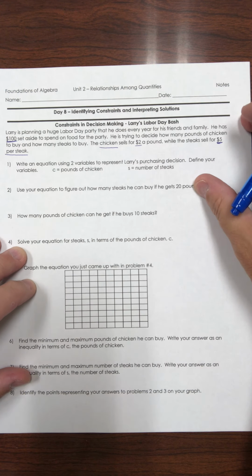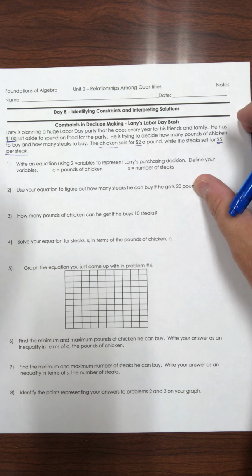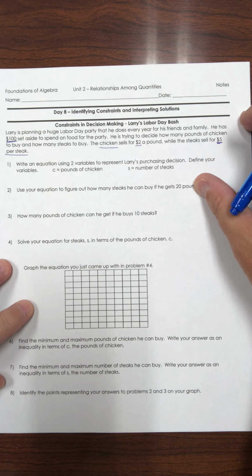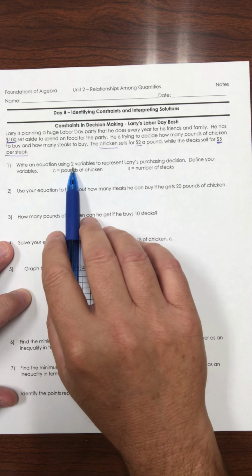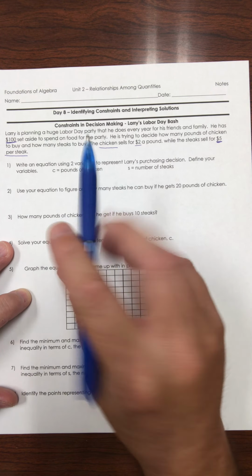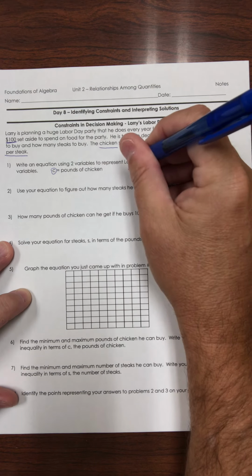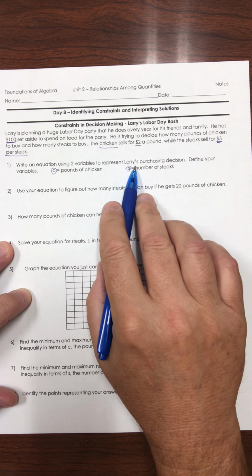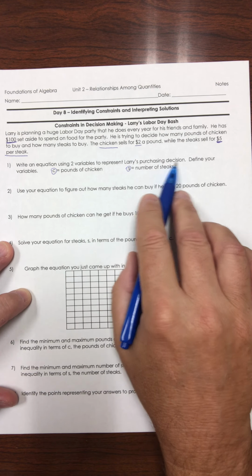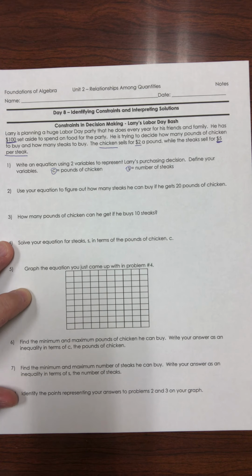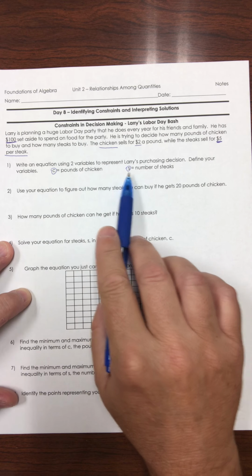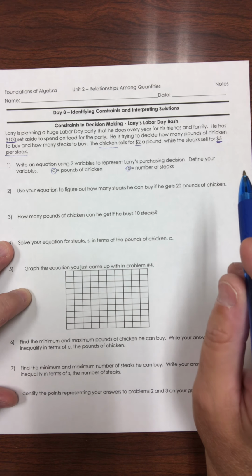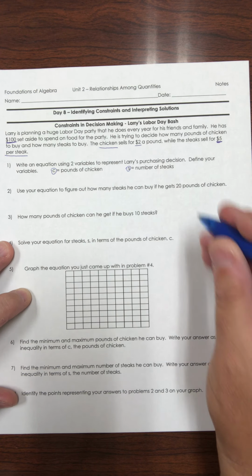As we go along in this semester, we're going to get better and better at what to pull out of a word problem and what we're going to use. We're going to write an equation using two variables, two letters. We're going to use C and S to represent Larry's purchasing decision. Define your variables. Well, the variables are defined for us. C is going to be pounds of chicken. S is going to be number of steaks. We're going to write an equation.